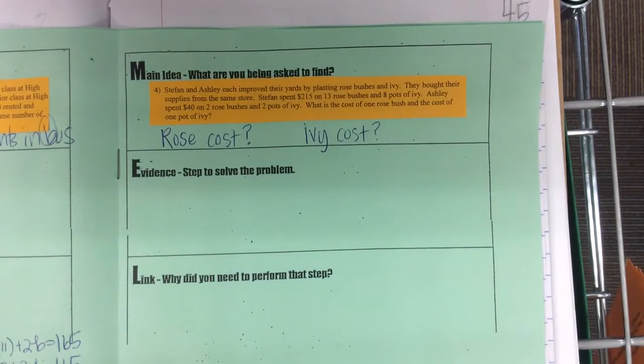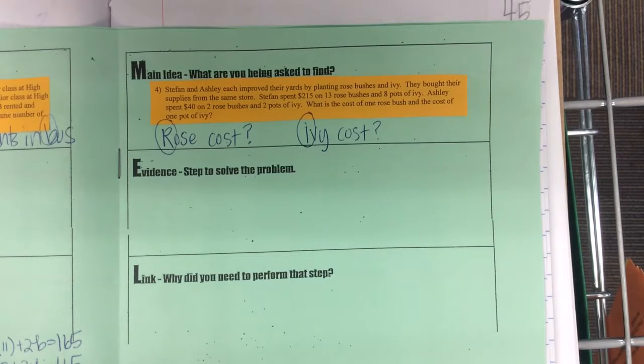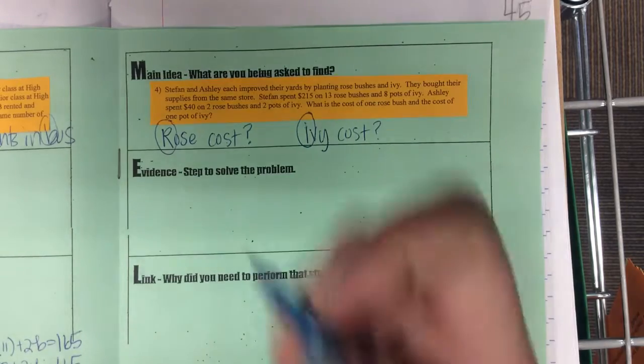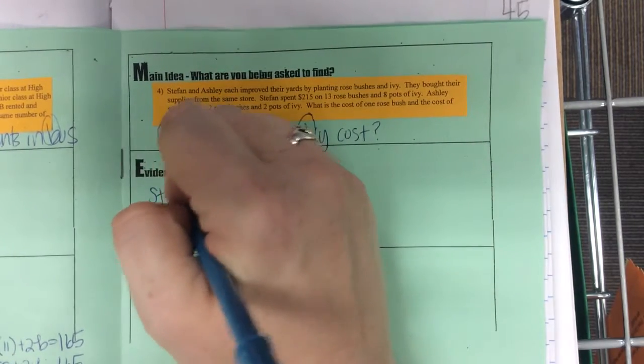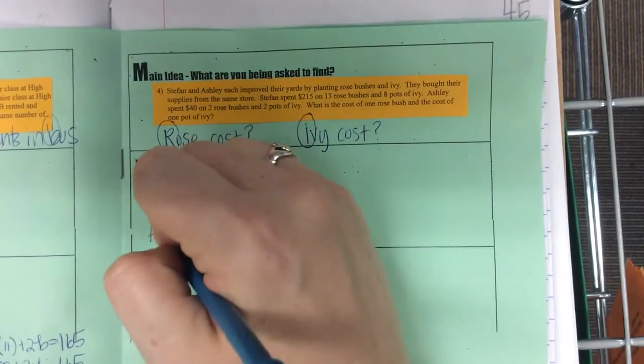So we're trying to find the cost of a rose and the cost of ivy, correct? So R and I. Or you can make X and Y. So we have 2 people. We have Stefan and we have Ashley.